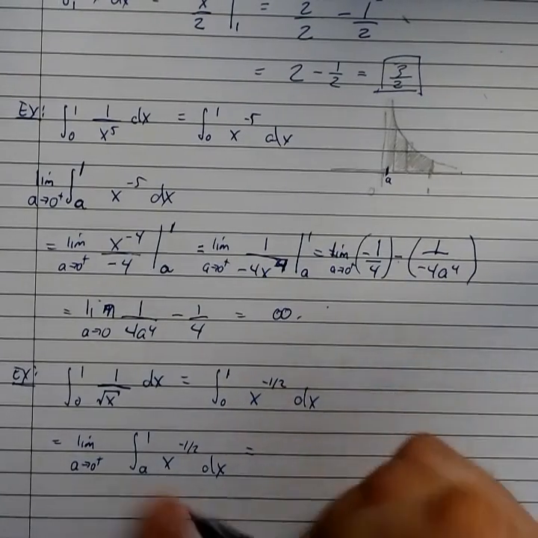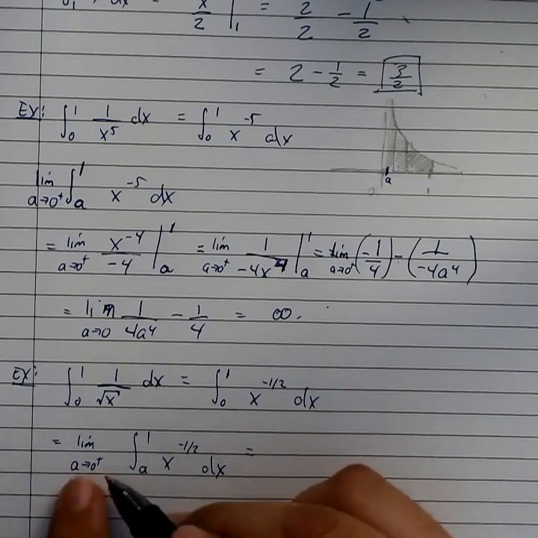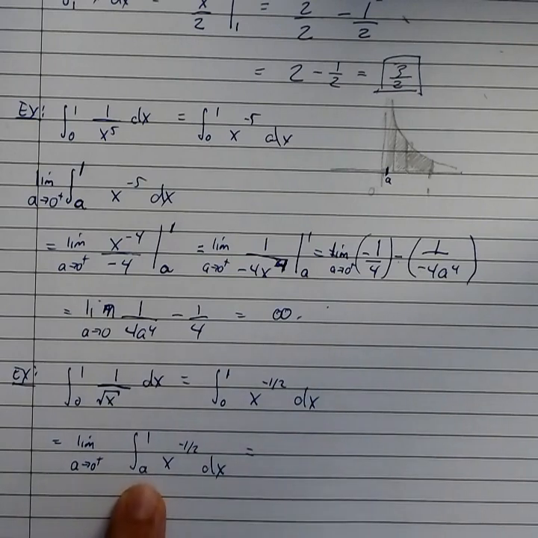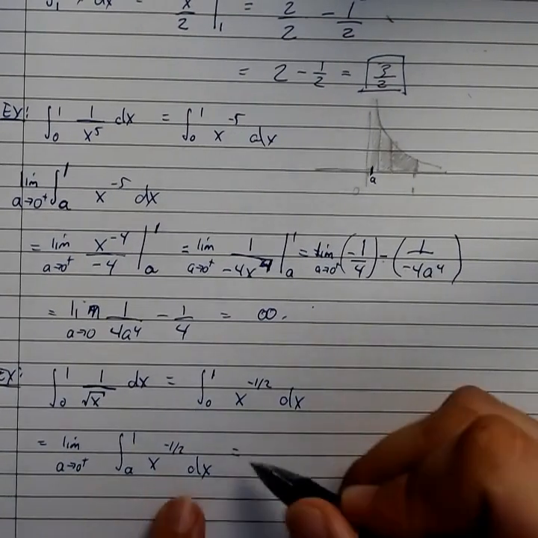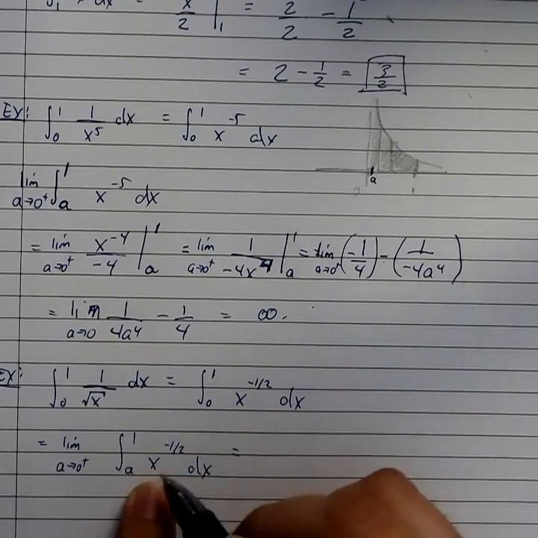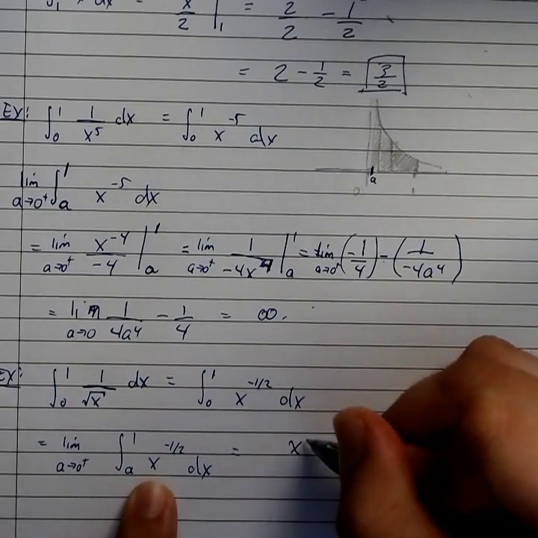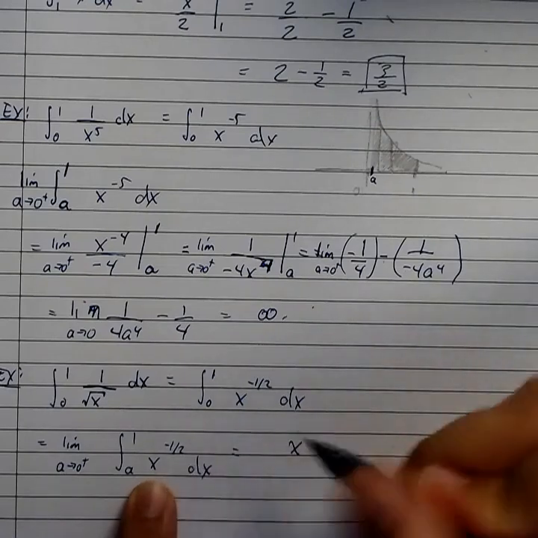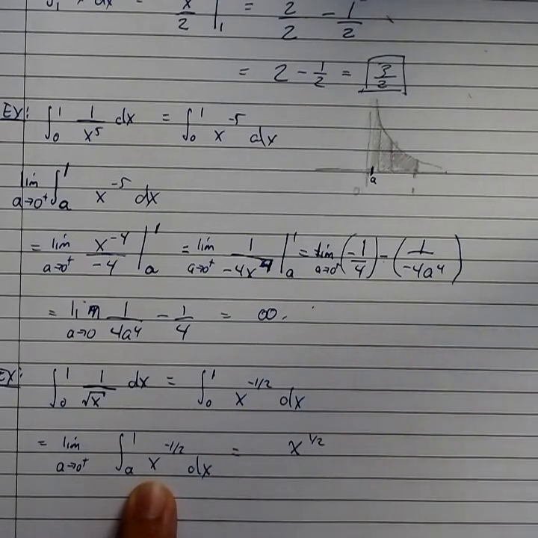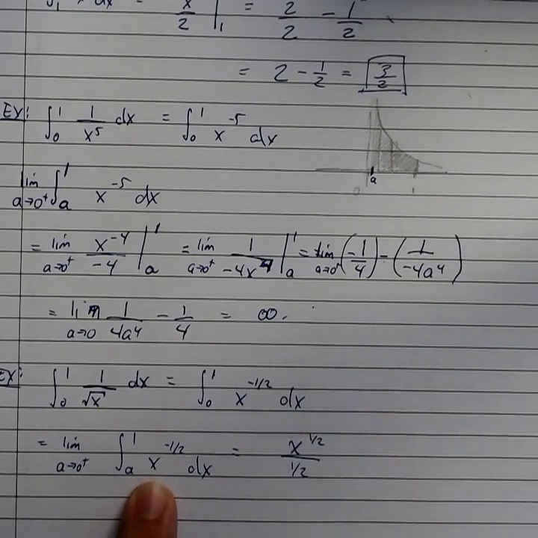Here I can use the fundamental theorem on this part. After all, that's not 0. It almost feels like it's cheating. It's going to be 0, but it's not exactly 0, so we can kind of get away with that. So now, using the fundamental theorem, because it does apply now, we can add 1 to the power divided by the new power. So I can write this as x to the power, if I add 1 to this, that's power 1/2, and I'm dividing by the new power, which is going to be 1/2. And that's evaluated from a up to 1.